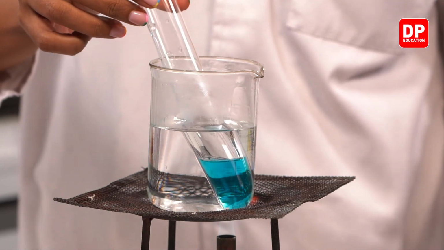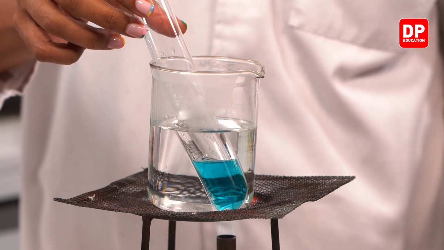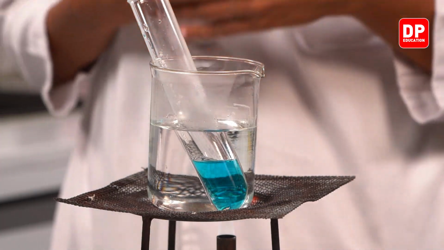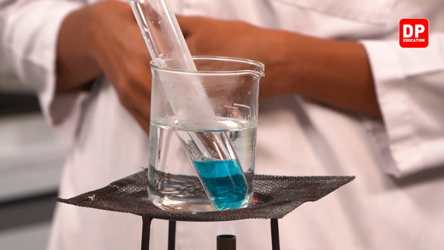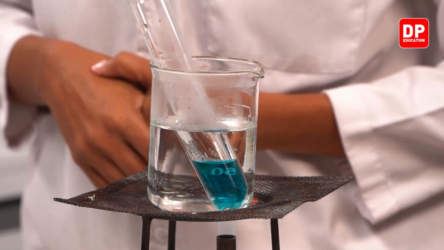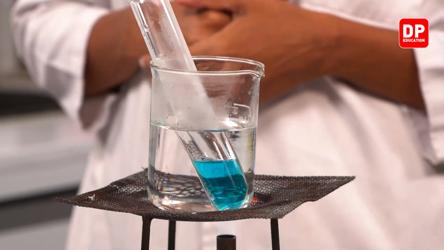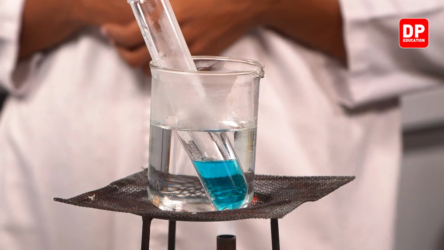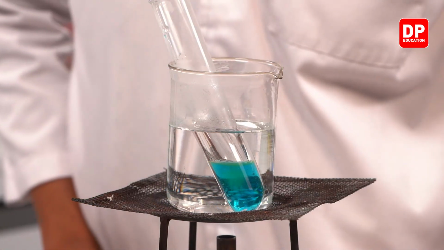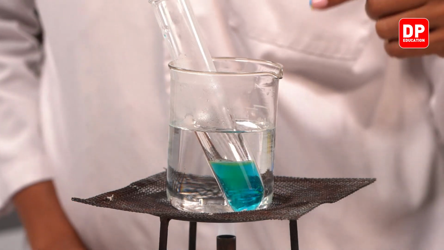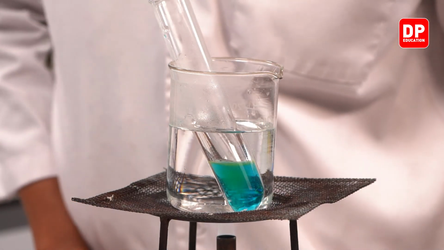Okay, as the solution inside the boiling tube gets heated up, it changes color. Okay. So at the moment it is bright blue color. Right, children, observe very carefully. Now this blue color slightly changes to green color.